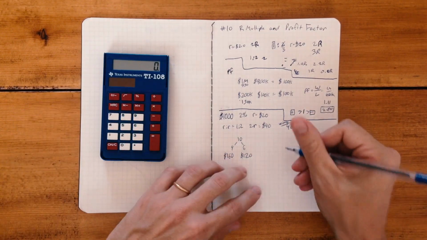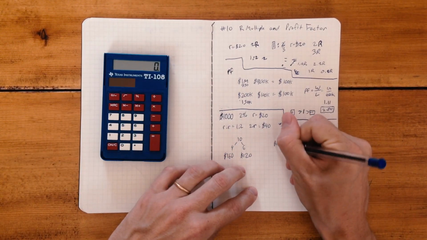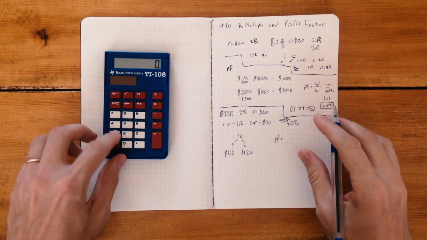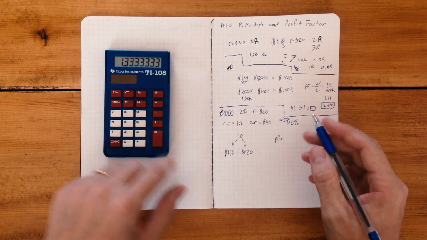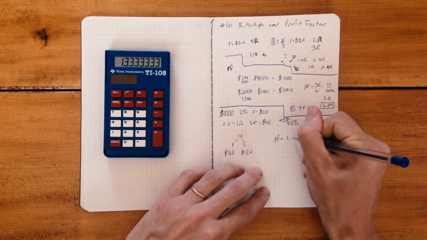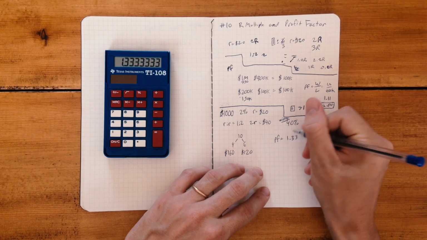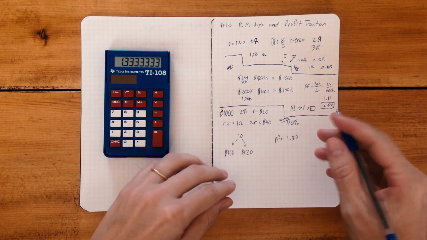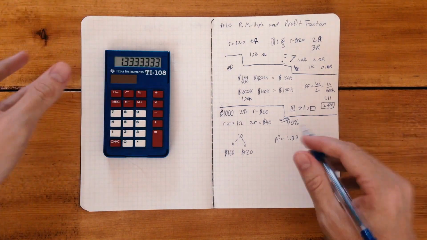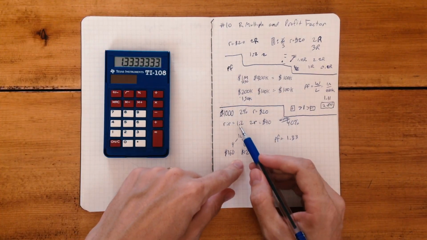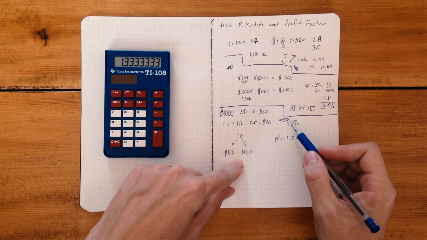Okay, so let's do the profit factor for that one. You would do 160 divided by 120, right? Your wins divided by your losses, and you get a 1.33. So that's good. It's above 1. You're making money. You got some profitability. Now, what if you want to increase that number? Well, the 2 ways to increase your profit factor are increasing your risk reward or increasing your win percentage.